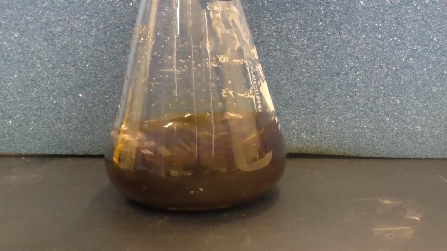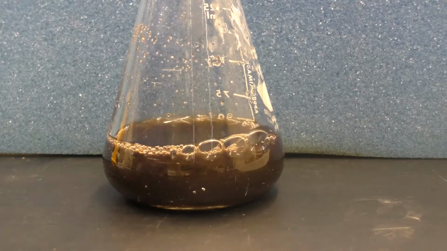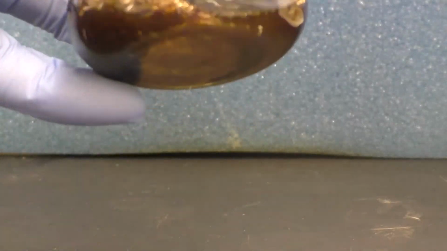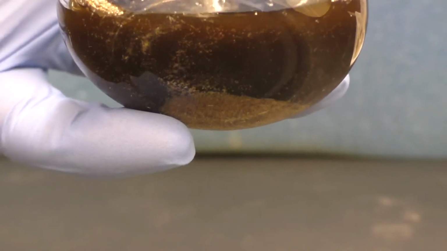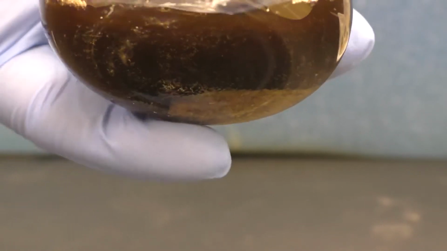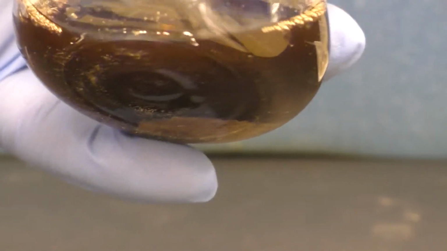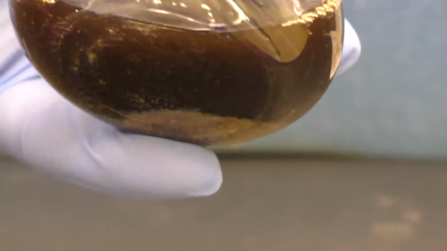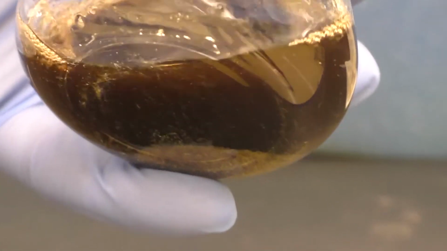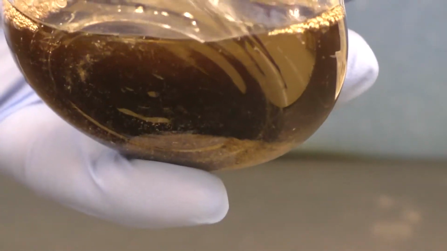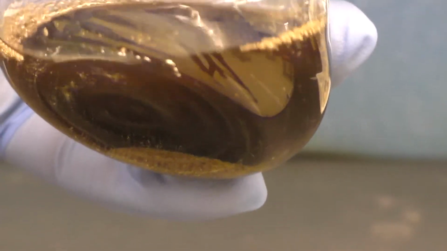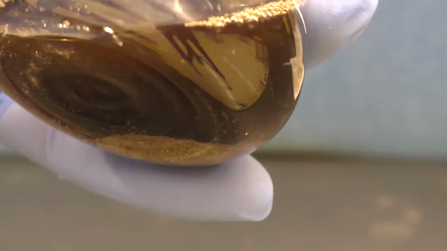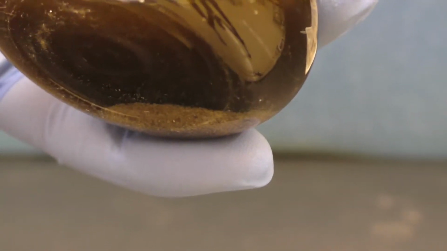So we've been swirling this for a while, and something interesting has occurred. Not everything is fully soluble, so if we flip this over and see the bottom here, you can see there's some whitish solid there that is not dissolved along the bottom. Now, this is both a good thing and a bad thing. On the good side, it's certainly less colored. So you can see the black material has dissolved, but this much lighter colored material has not fully.